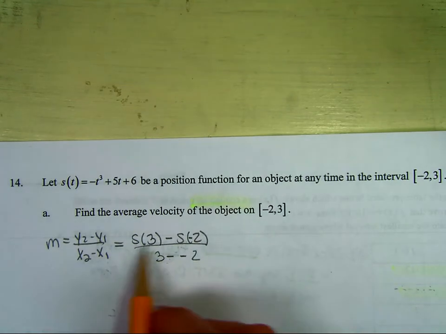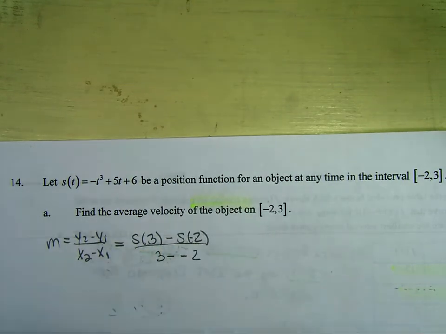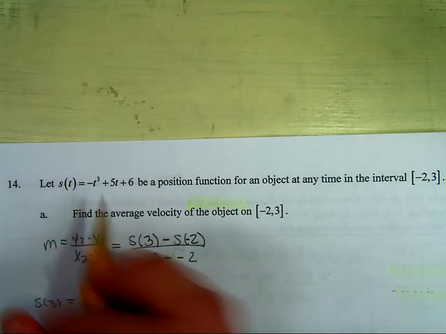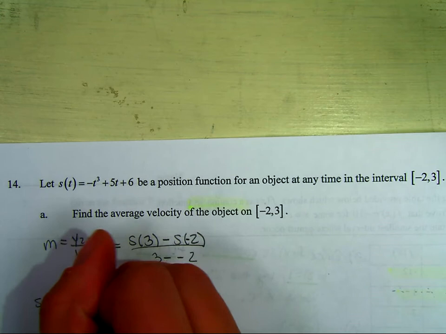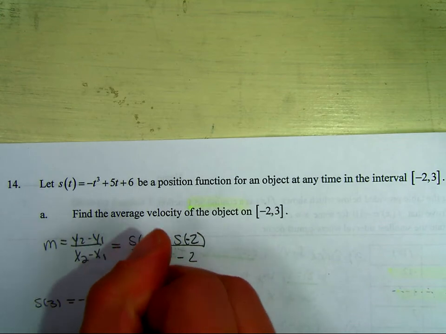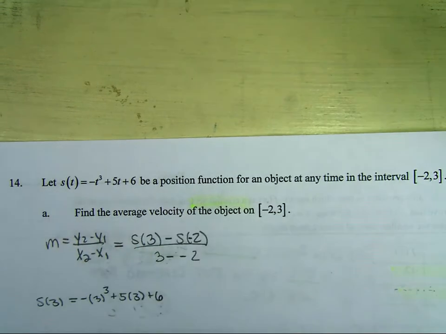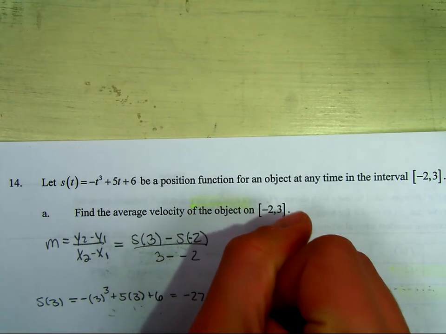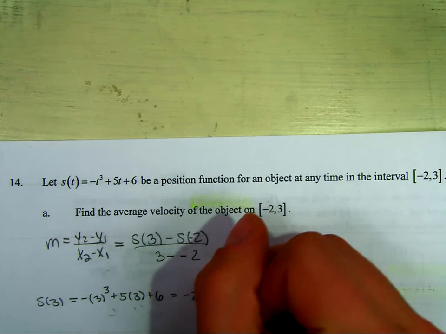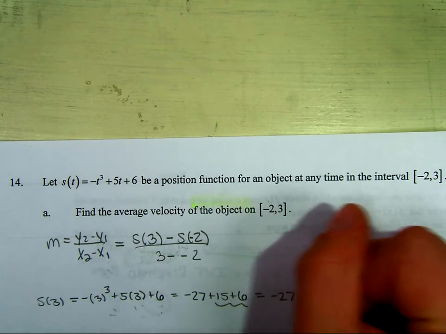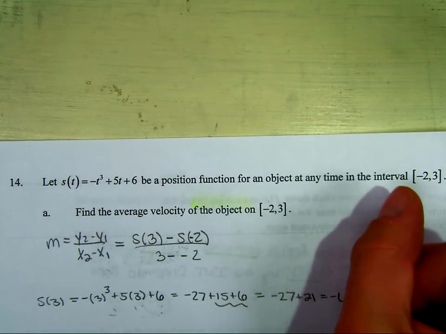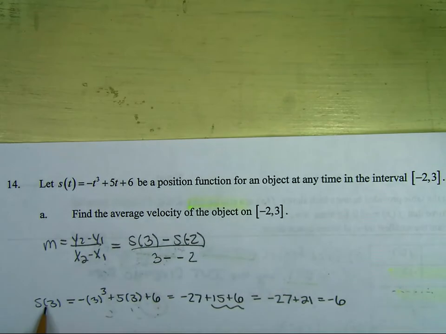I'm going to do it off to the side. S of 3: if we plug that in, negative 3 to the third power plus 5 times 3 plus 6. If we do that work, we get -27 plus 15 plus 6. If we add these, it's -27 plus 21, or -6. So we know S of 3 is negative 6.